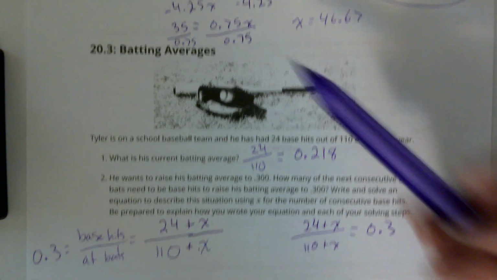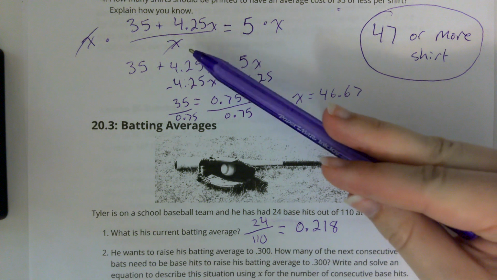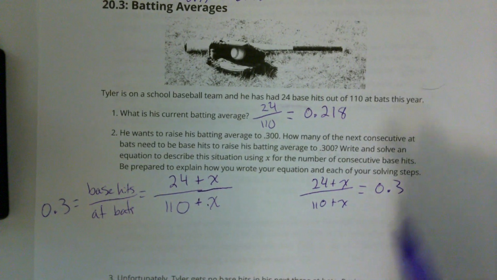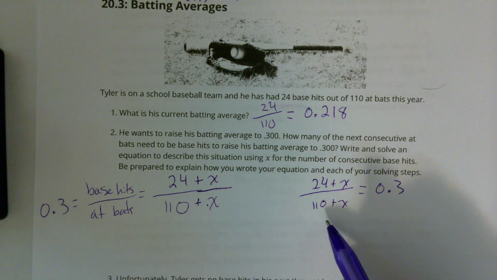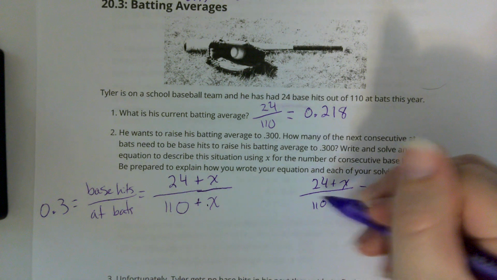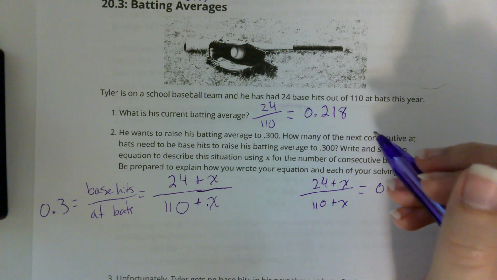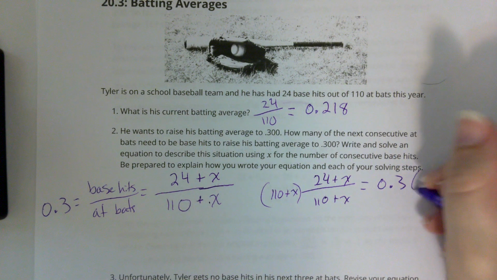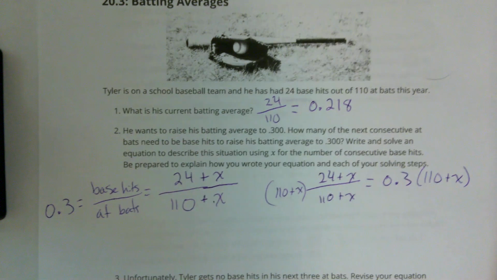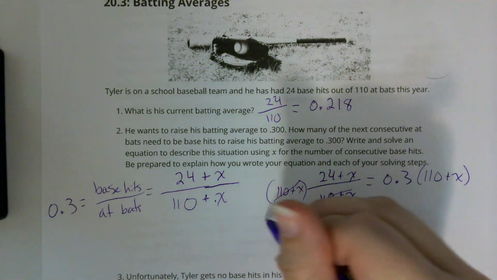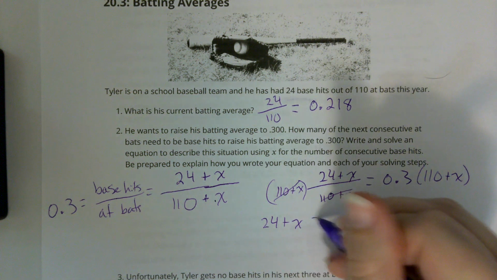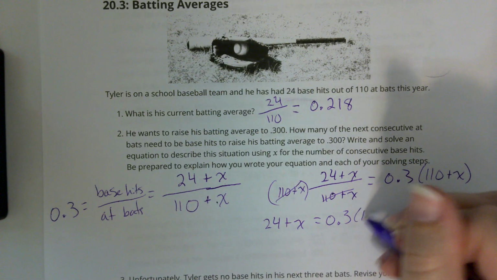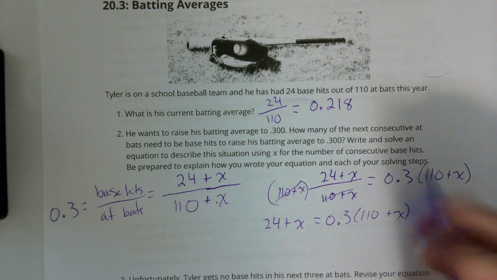So remember what I said up here with the t-shirts? You want to get rid of those denominators first. That's the first thing you should do. So I want to get rid of this denominator. I don't want to divide by 110 plus X. So if I'm dividing by something that I don't want to divide by, you just multiply by it to get rid of it. So multiply by 110 plus X on both sides. So then that'll cancel out over here. So I'll have 24 plus X equals 0.3 times 110 plus X.